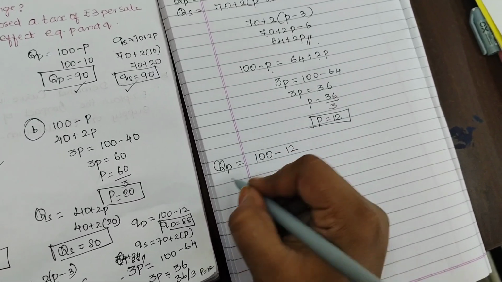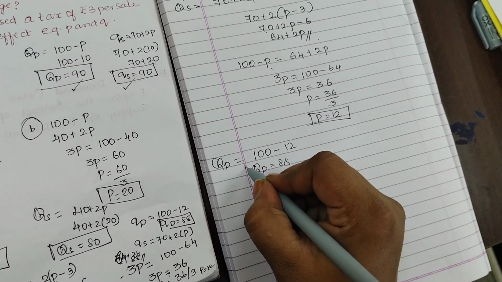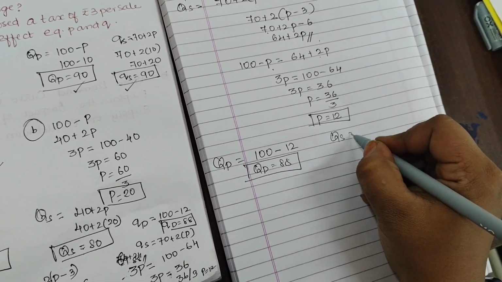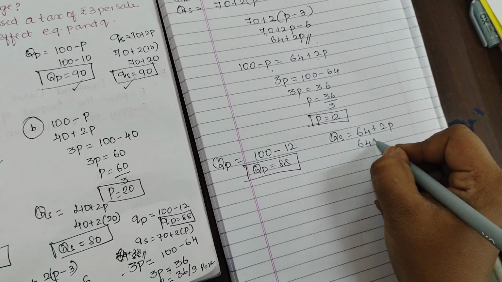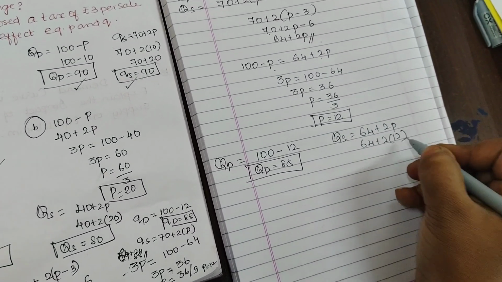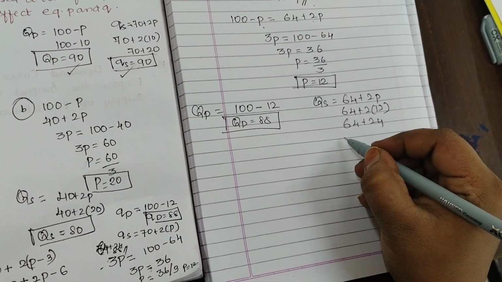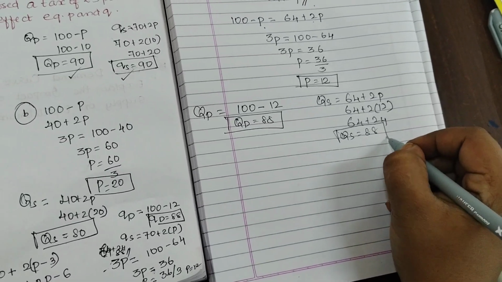QD is equal to 100 minus 12. QD is equal to 88. And QS is equal to 64 plus 2P, 64 plus 2 into 12, 64 plus 24. So QS is equal to again 88.